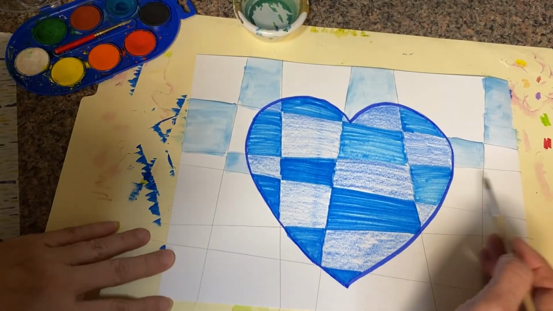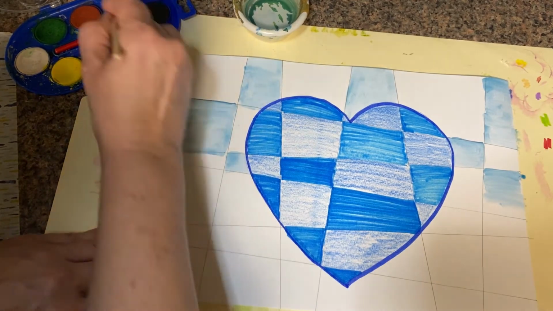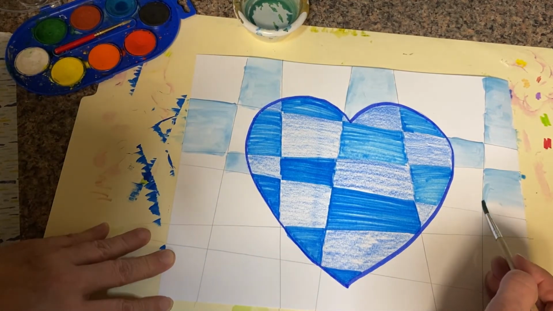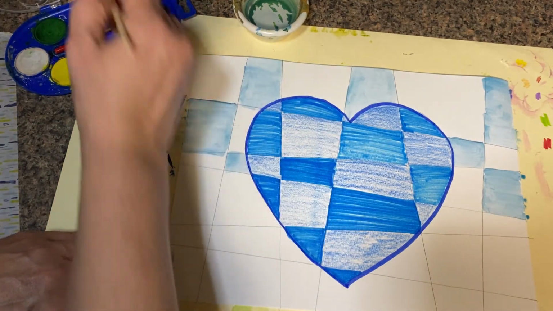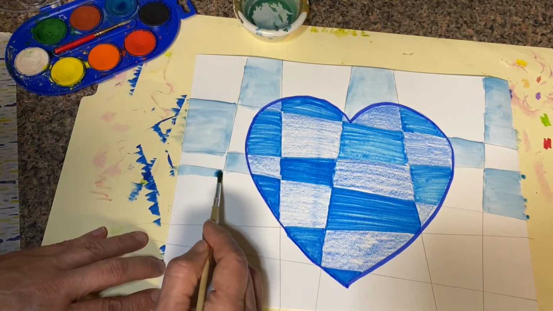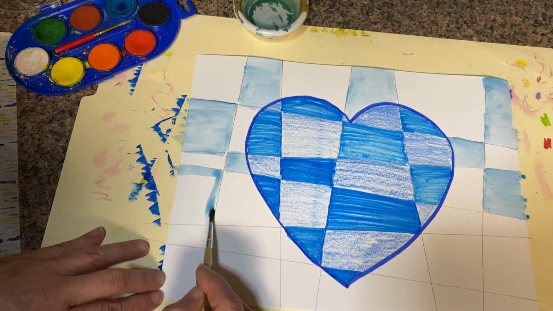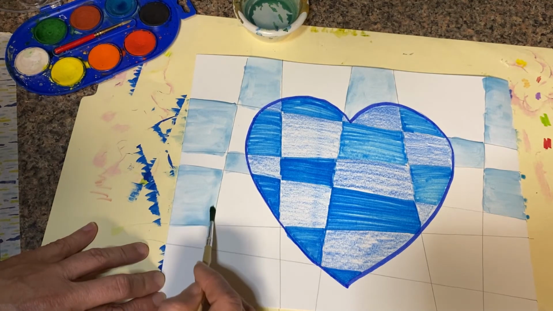All right, here we started with the watercolor. And again, we're doing every other. And if you start on the top or the bottom, you can go all the way across, and then you just use your pattern to go every other down as well. And you should be able to get it without a problem.